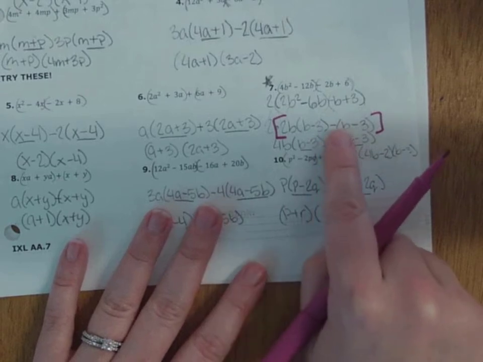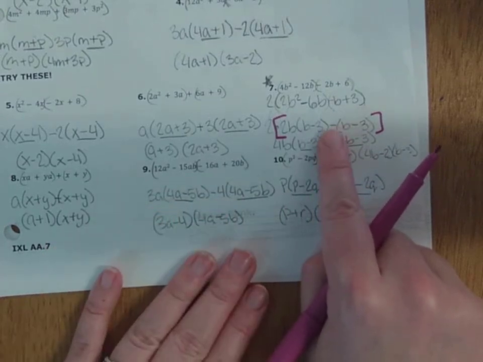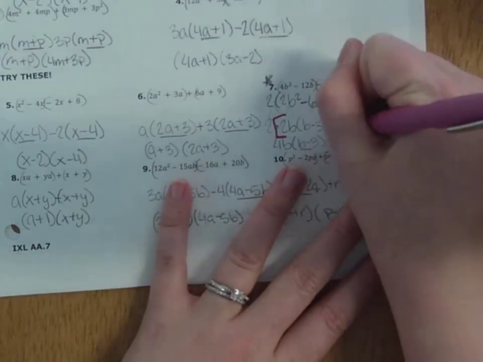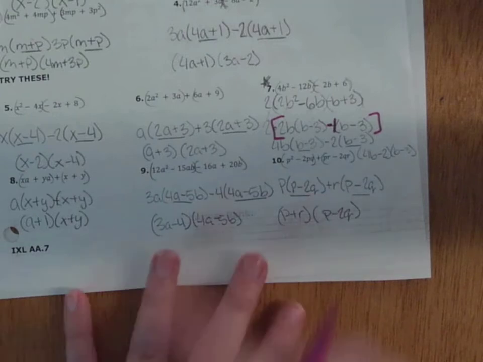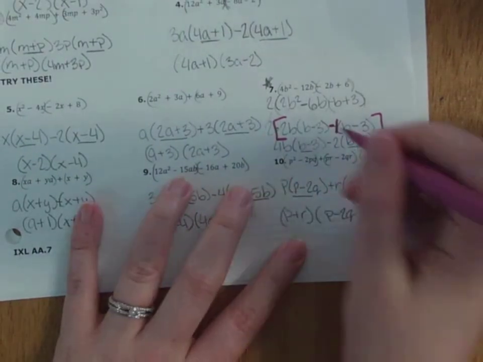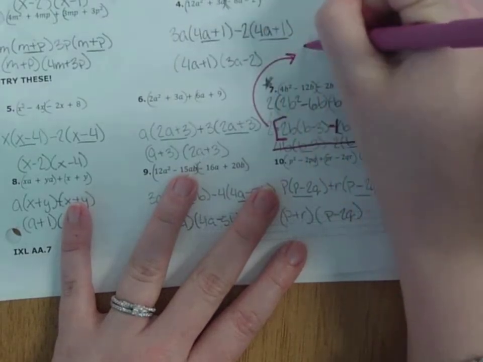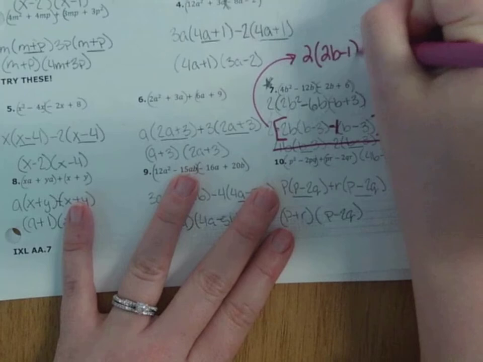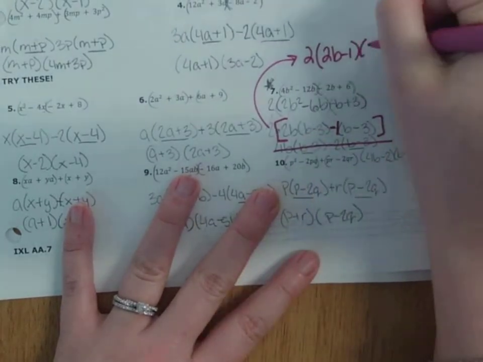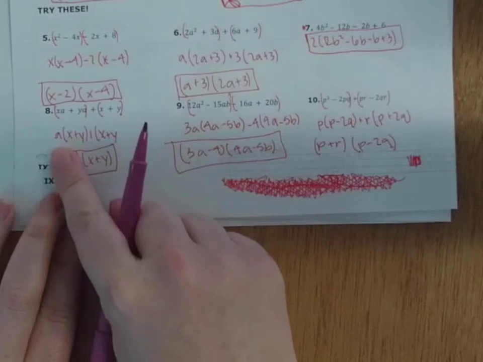But when you factor out this negative, it's not just a negative, it is a -1. Okay? And so your 2 is still here. 2b minus 1, b minus 3.